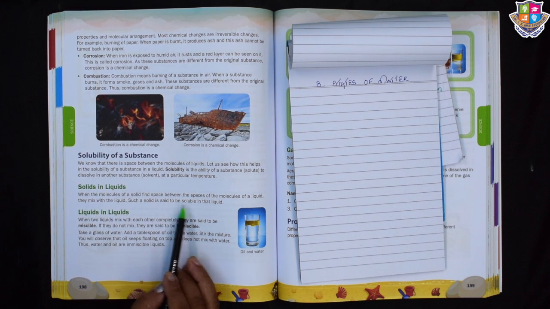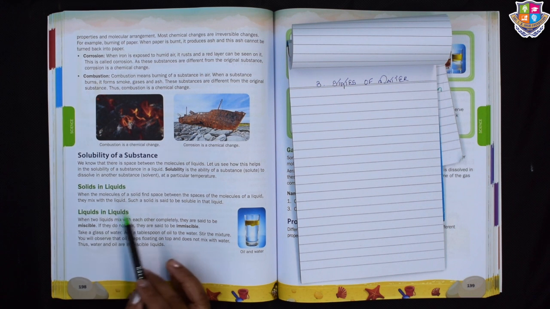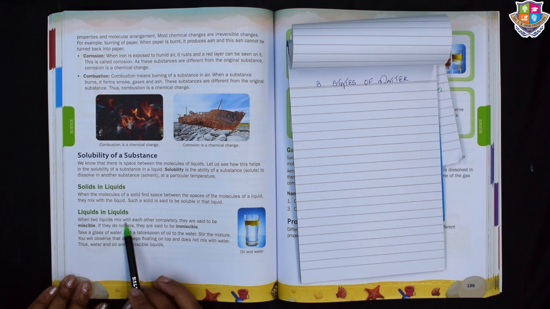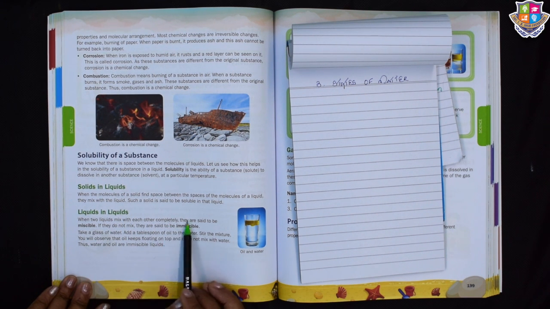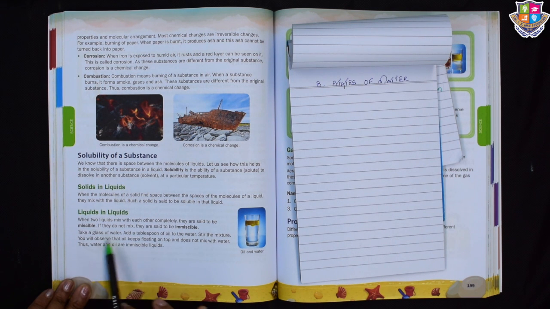Such a liquid is said to be soluble in that liquid. Liquids and liquids. When two liquids mix with each other completely, they are said to be miscible. If they do not mix, they are said to be immiscible.